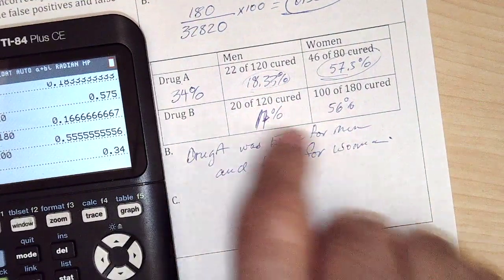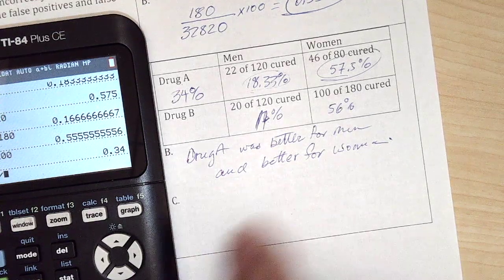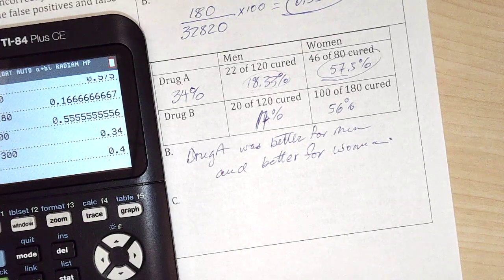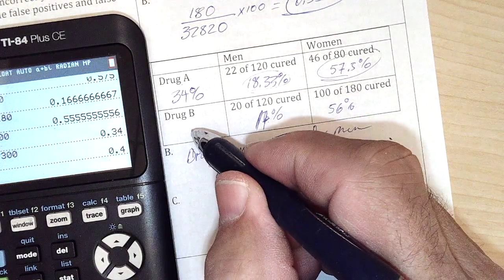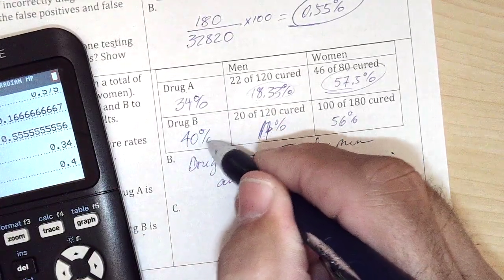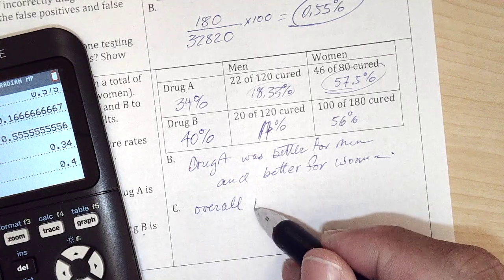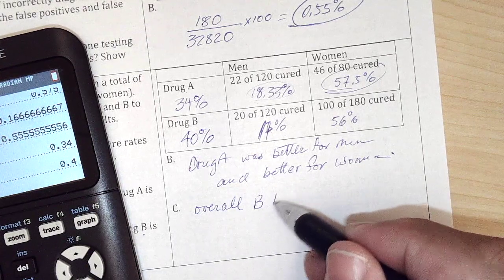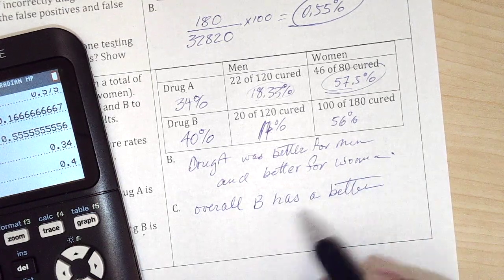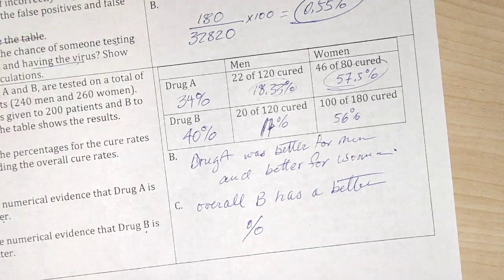Drug B, 20 plus 100 is 120, divided by 120 plus 180 is 300. That's 40%. So overall, B has a better percentage. Okay.